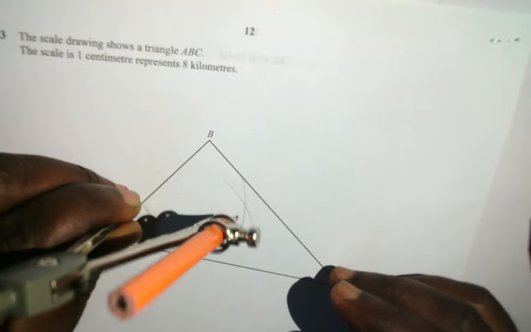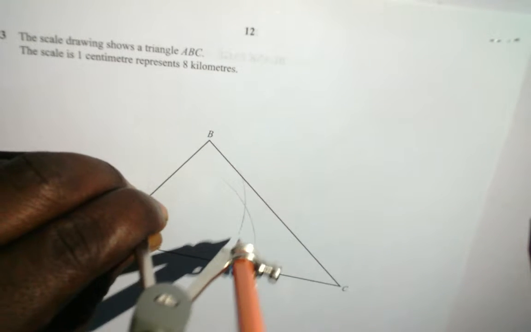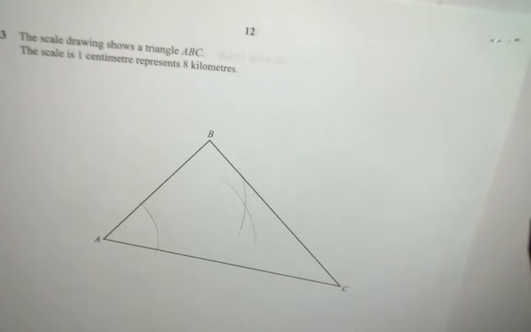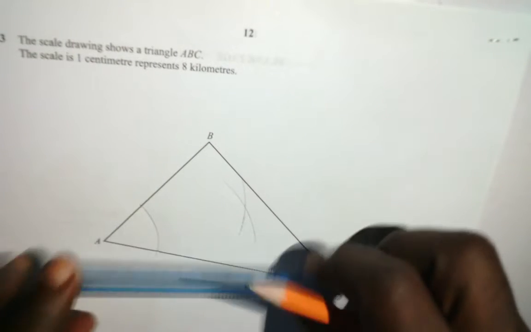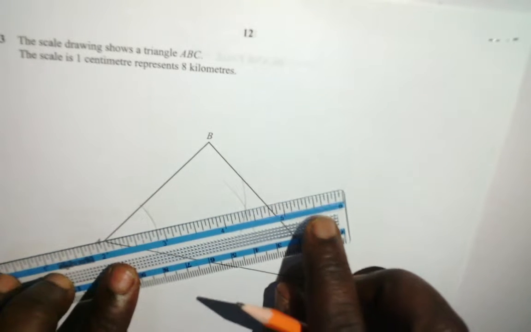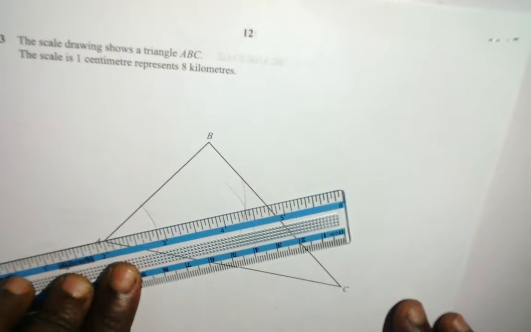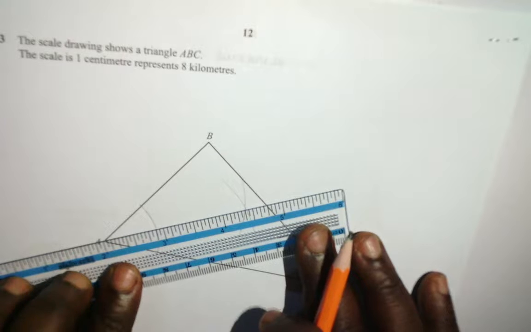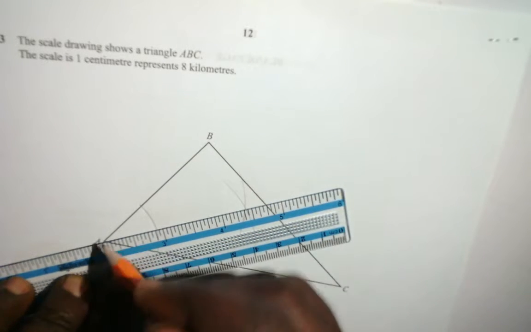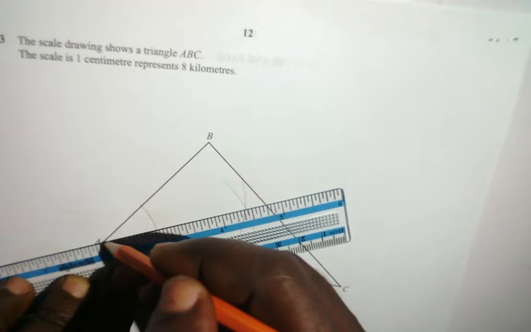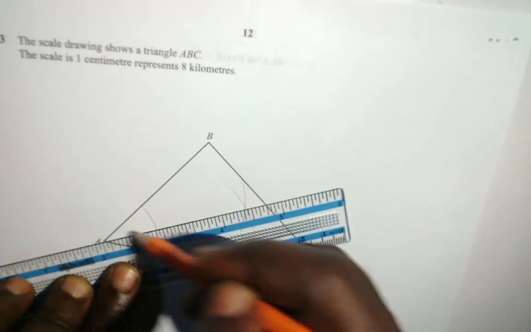Then move the steep point to the other end of the arc and cut the arc you drew. Where the two arcs intersect, place your ruler and connect the point of intersection of those arcs to the angle in question. That will be the bisector of the angle.